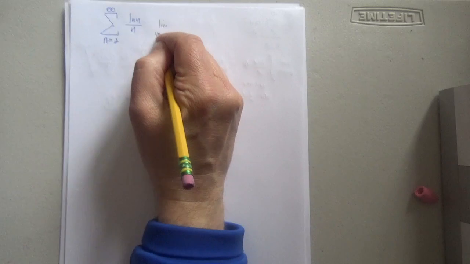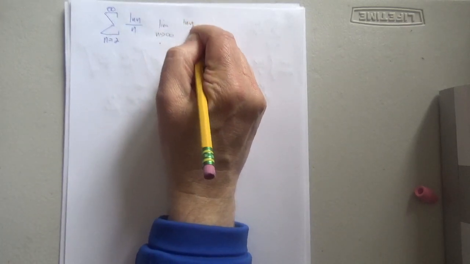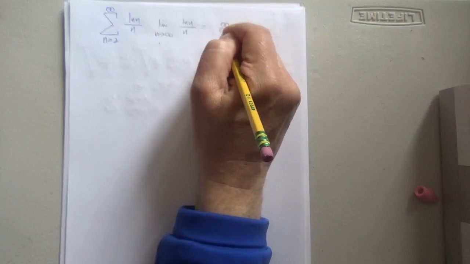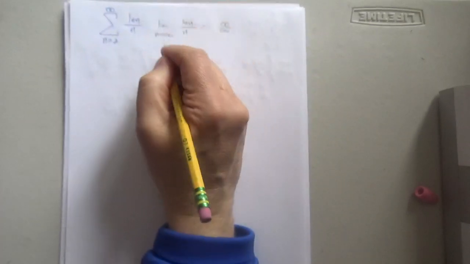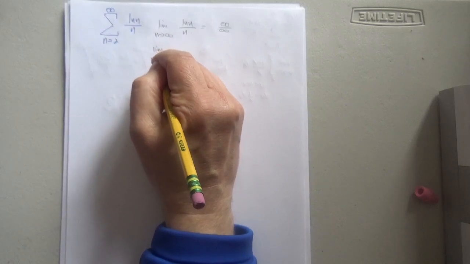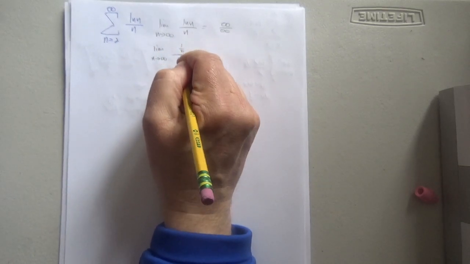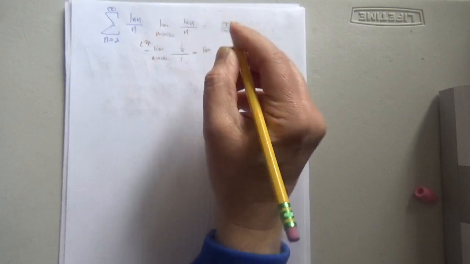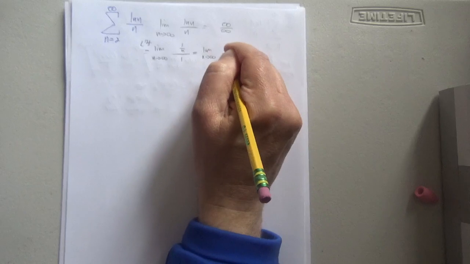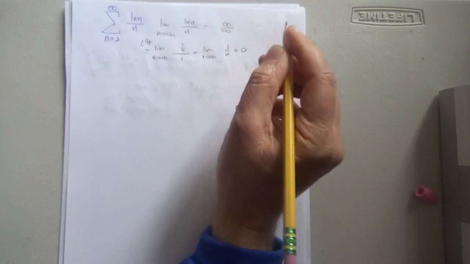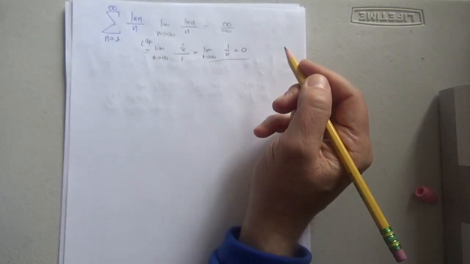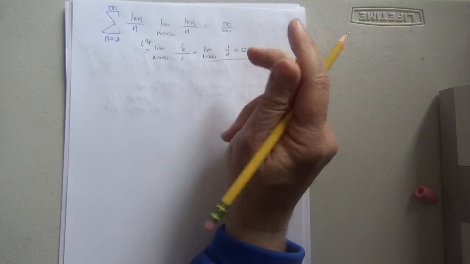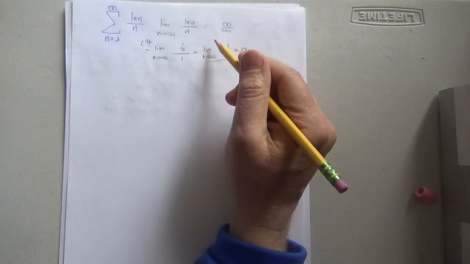So the limit as n goes to infinity of the ln of n over n. If I plug in infinity, I get infinity over infinity, so that is a L'Hopital's rule candidate. So I get the limit as n goes to infinity of 1 over n over 1. I put a little L'Hopital here. The limit as n goes to infinity of 1 over n, which is equal to 0. So whenever this happens, the divergence test or the n-term test is inconclusive, so this does not help me. So I just wanted to go through that.